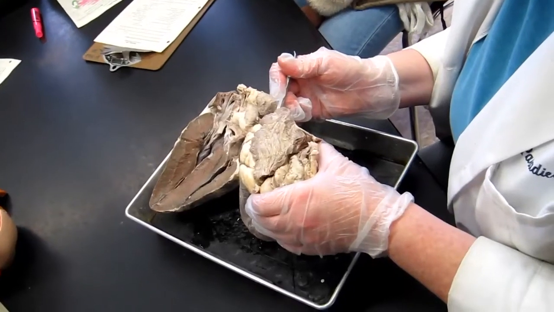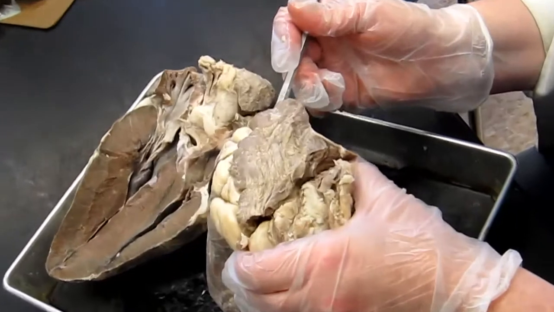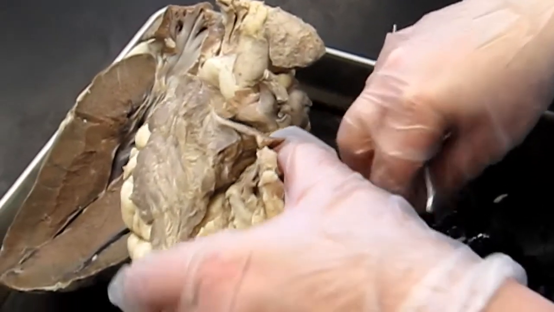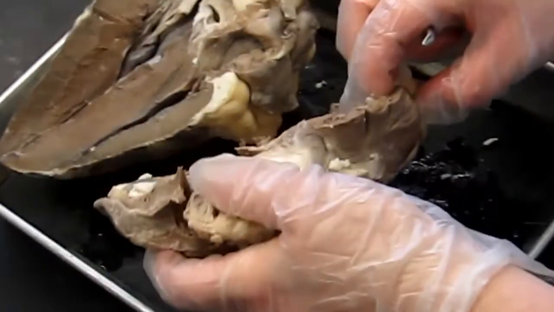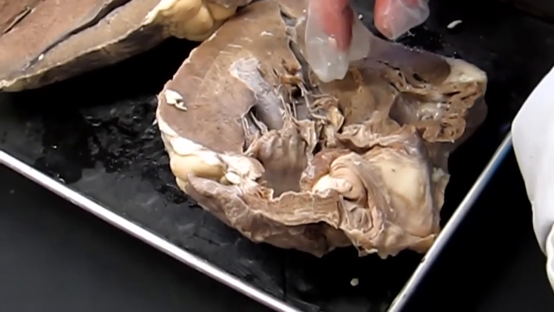Ask you for the quiz. Is the auricle just on the left or is it on the right too? Nope, there's one on the right. You don't always see the one from the right to left.